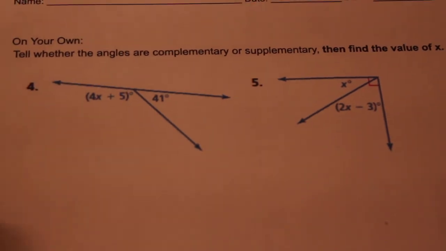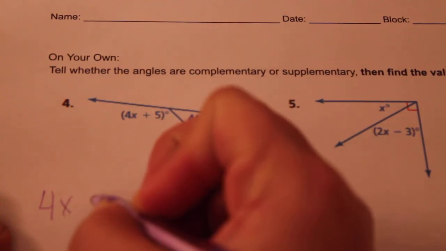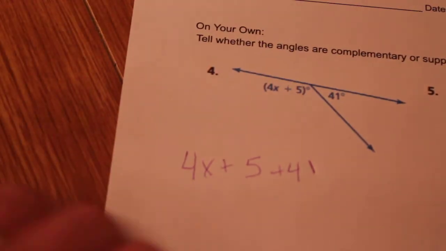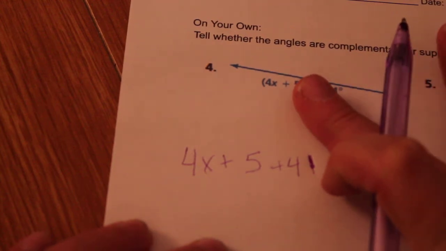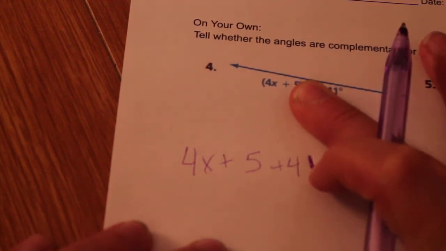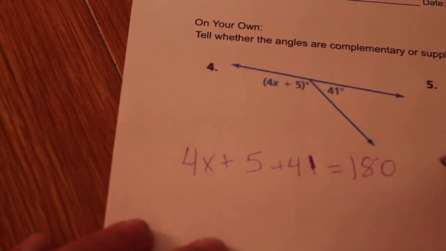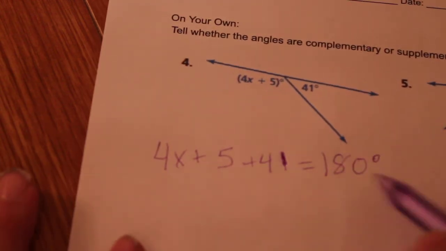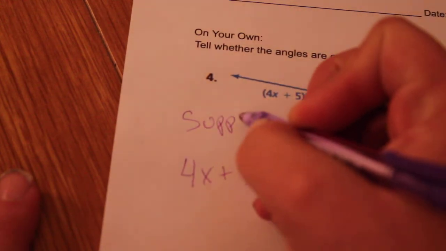So, here we go. We're going to do 4x plus 5 plus 41 equals. We have a straight angle. Remember, if we cover that up, we see that straight line, we know it's a straight angle. It's supplementary. Our s's go together. So we have 180 degrees. Because we have that, we just determined these are supplementary, so I'm going to write supplementary right up here.